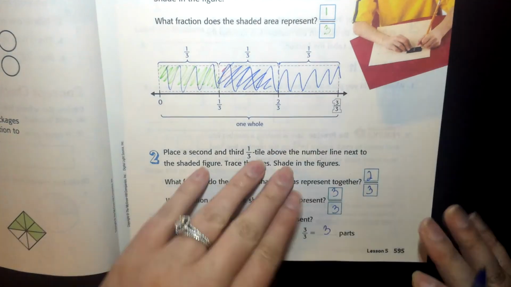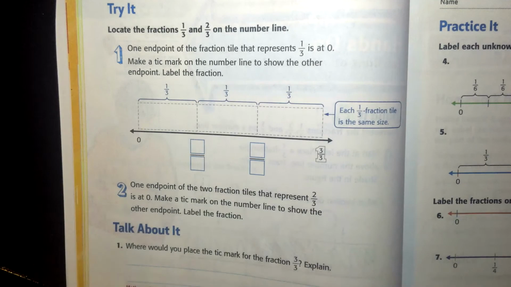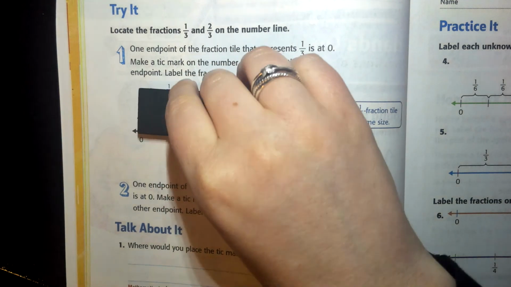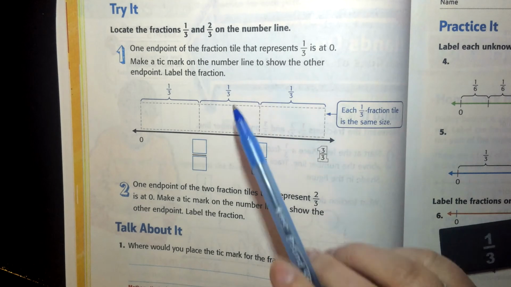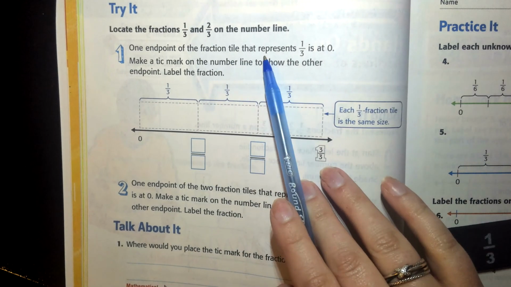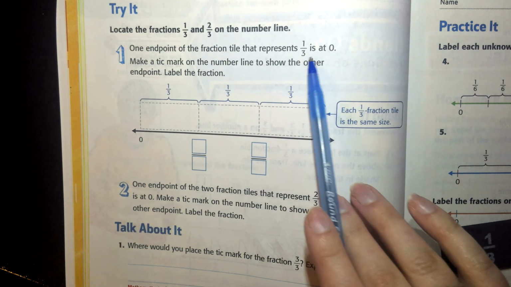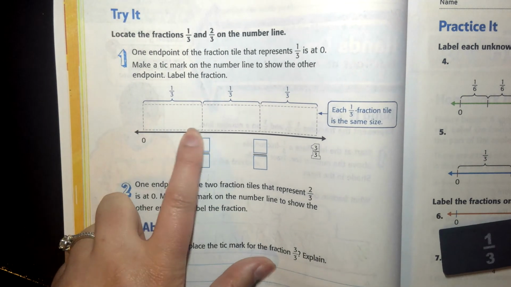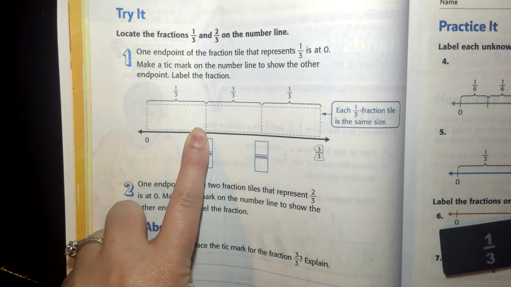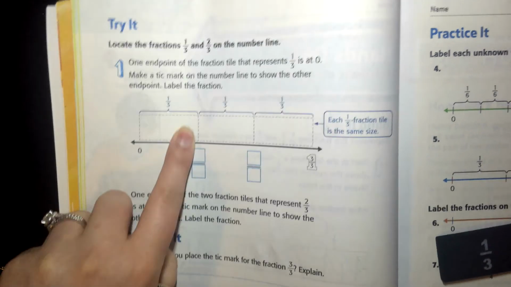Okay, so flipping your page over. Now I'm on page 596. This says locate the fraction tiles 1/3 and 2/3 on the number line. One endpoint of the fraction tiles that represent 1/3 is at 0. So you can see if I were to put a fraction tile here, that it would start at 0 and go all the way up here. This is 1/3 of my number line.